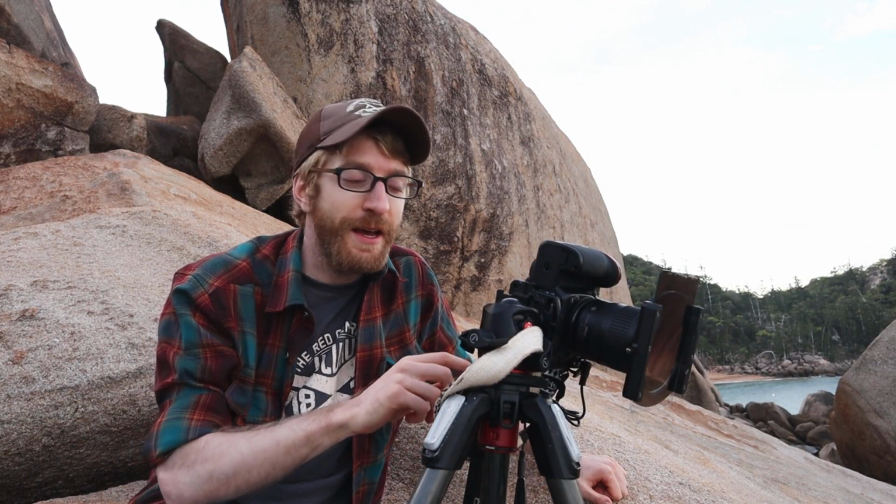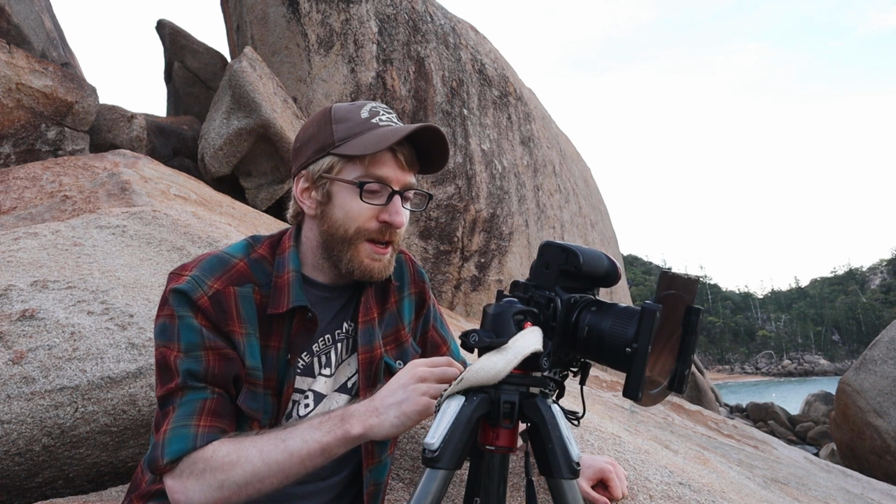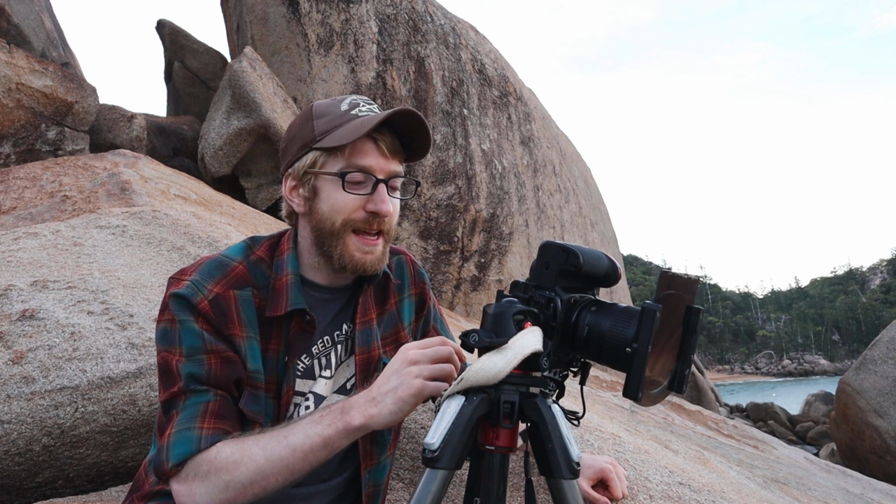So I'm already starting to take my foreground images. I'm just focusing on the spot closest to the camera. I am using the circular polarizer to remove the glare and darken up the ocean a bit, and then the 3-stop grad filter to darken the sky to make the image a little bit more balanced. Right now I'm shooting at 1/2 second, f11, ISO 100.